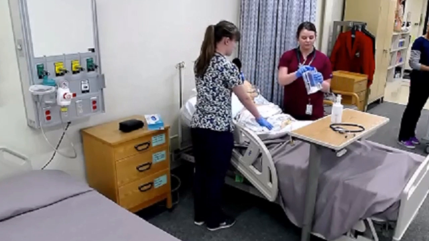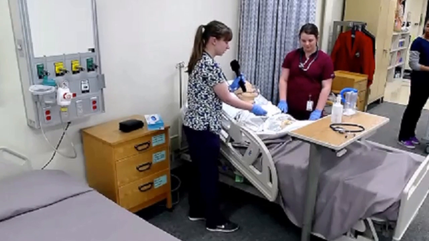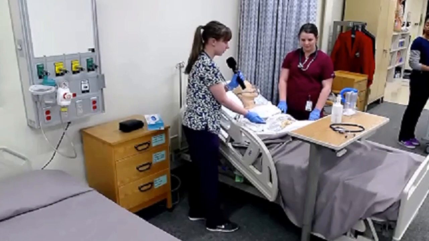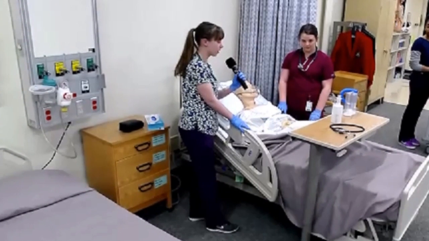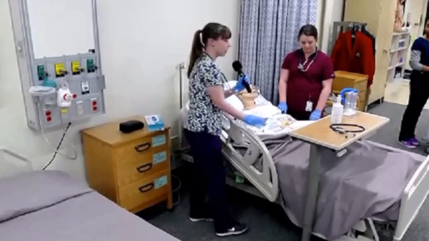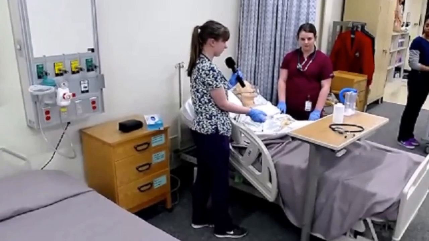This mannequin also has a tube where we can practice giving medications parenterally, which means inside the body, so it bypasses the stomach. It also has a stoma, which would be if it had a colostomy or an ileostomy. You can also use fake syringes to practice putting medication and feeding through the tube.